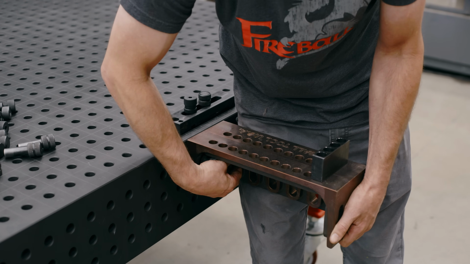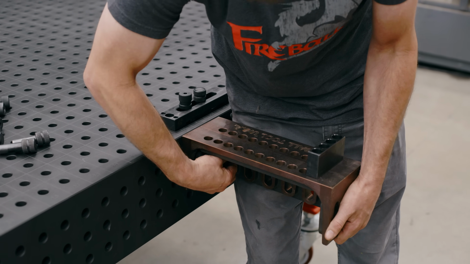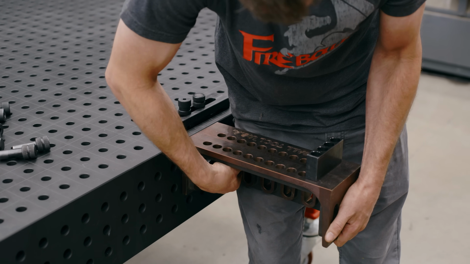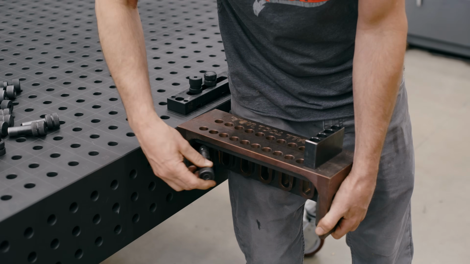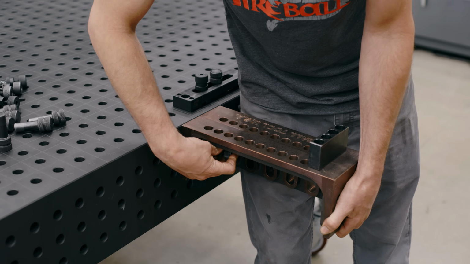This is exactly why the fixture map is awesome. I'm off one hole on this tower. So what I'm just going to do is remove one of these bolts. That's the cool thing about the map, is that it checks yourself. So I'm just off one hole, no big deal.